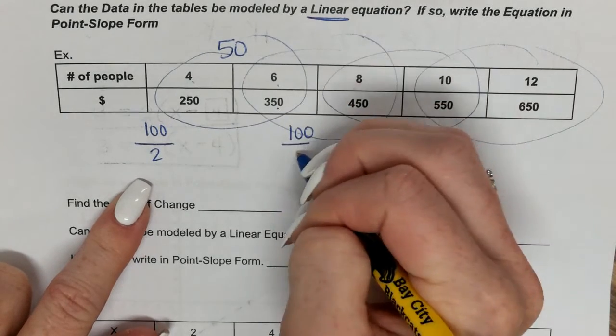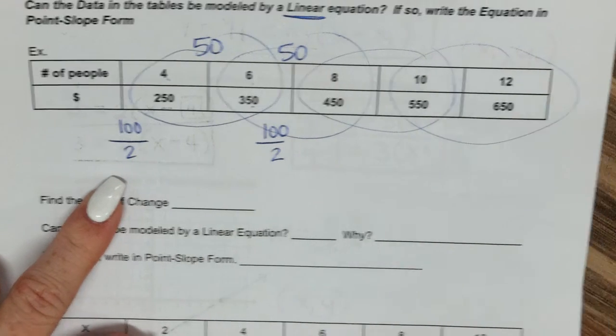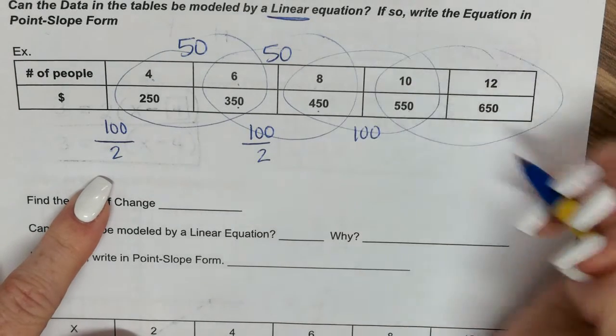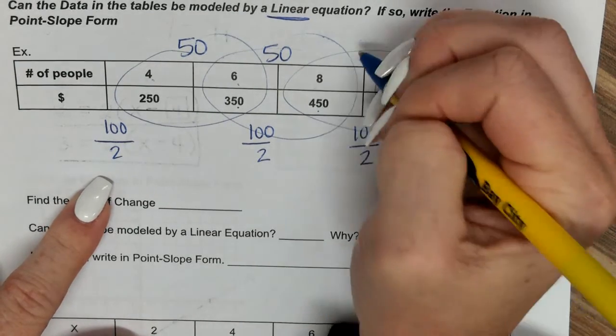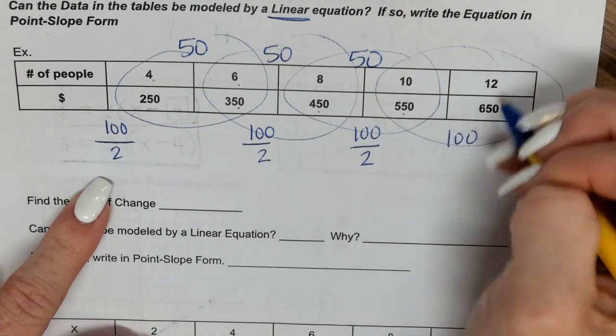What's 8 minus 6? Do they have the same slope? So far, is it making a straight line? Yes. What's 550 minus 450? What's 10 minus 8? So 50. What's 650 minus 550? What's 12 minus 10?